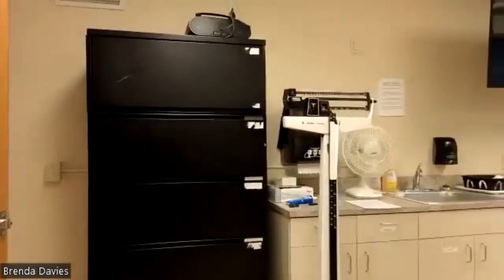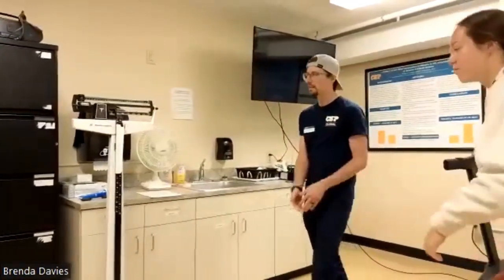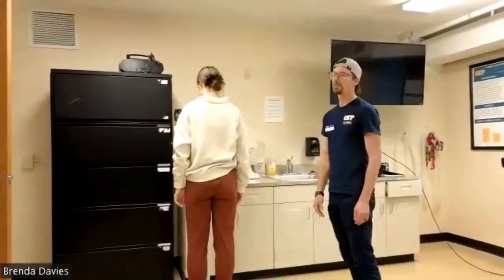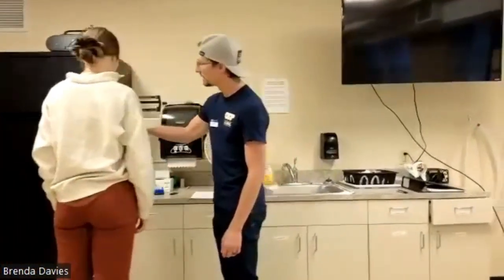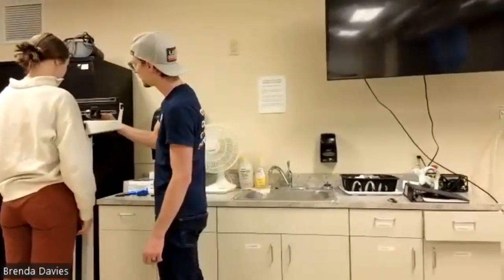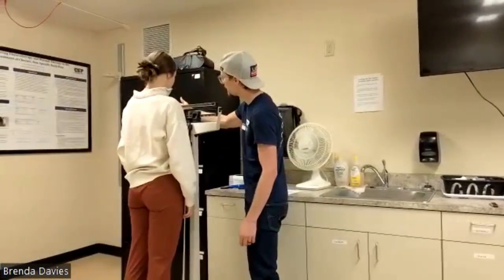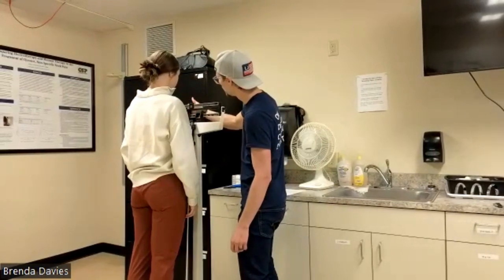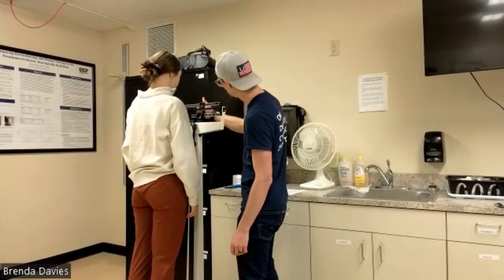Okay, so as we get the camera in focus, we're going to have Anna take off her shoes, and then we'll step up onto the scale. If you've never used one of these types of slide scales, you start with the bottom one first, and you go until you have this move to the bottom, and then you can slide the top one. Try and get it right in the middle.